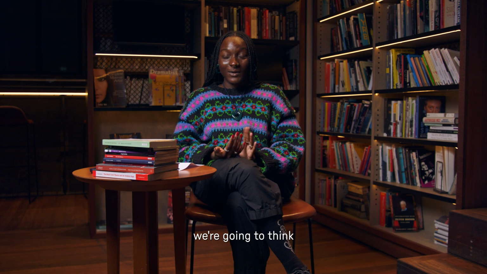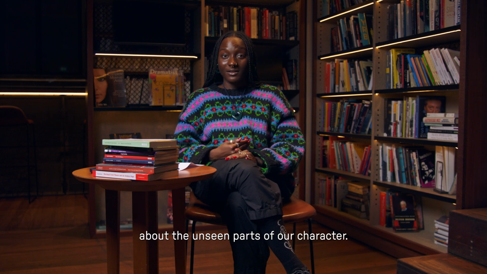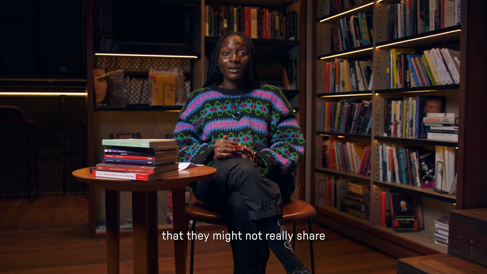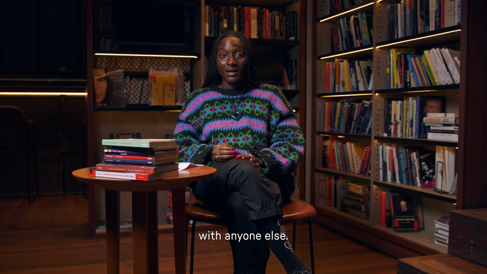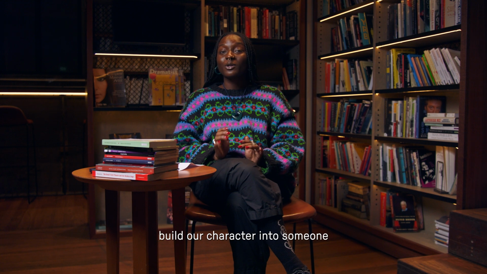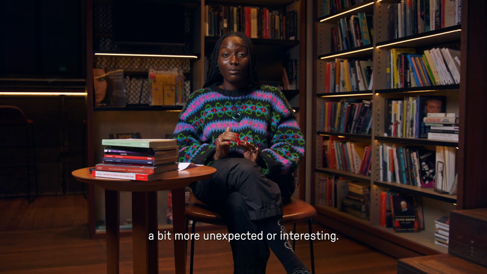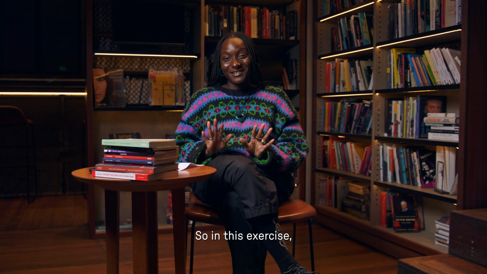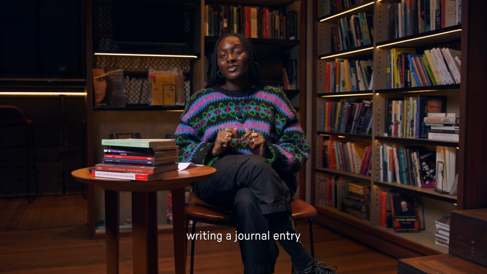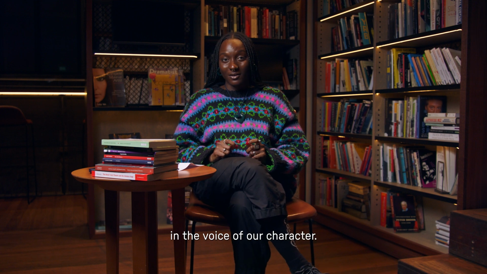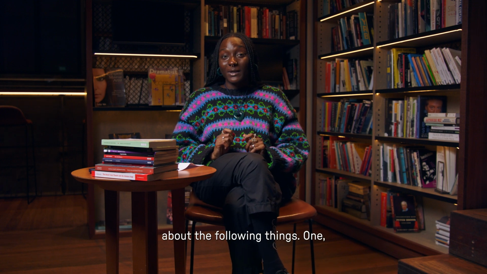In this exercise, we're going to think about the unseen parts of our character. These are the parts that they might not really share with anyone else. Thinking about these things can really help us build our character into someone that might feel a bit more unexpected or interesting. So, in this exercise, we're going to spend 10 minutes writing a journal entry in the voice of our character. I want you to think about the following things.